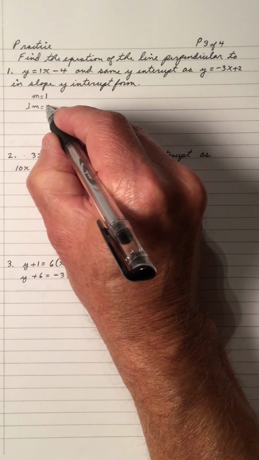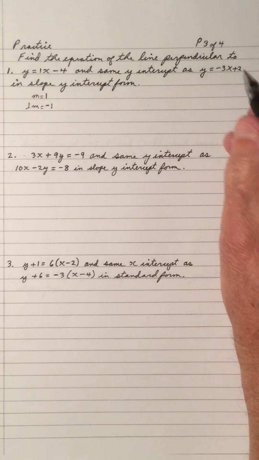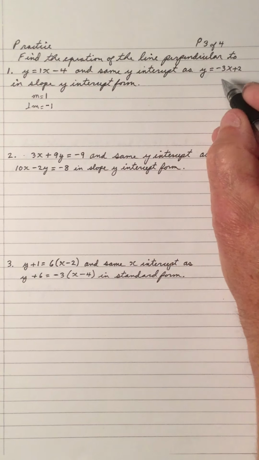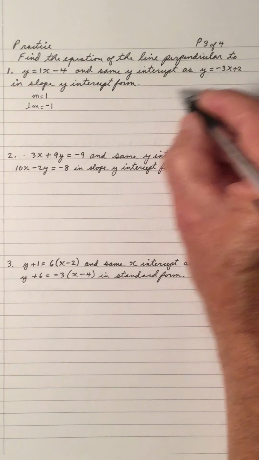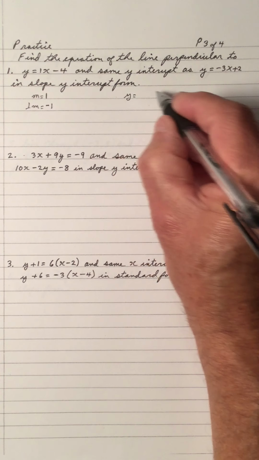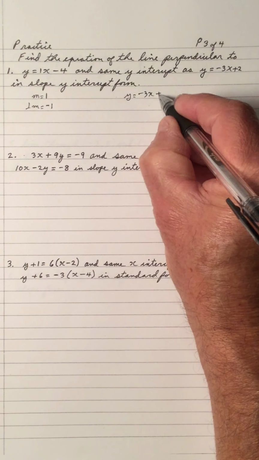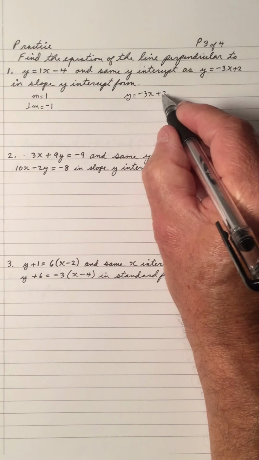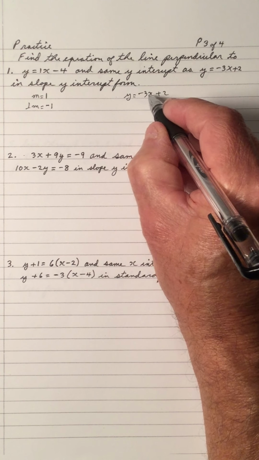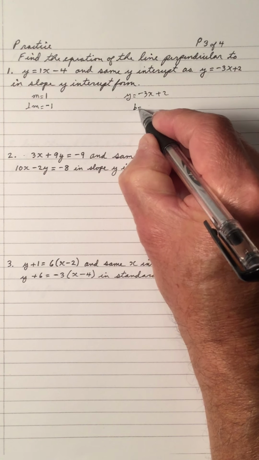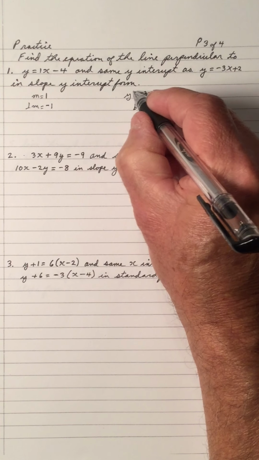The negative reciprocal of 1 is negative 1, and it has the same y-intercept as this line. So if I write down this equation, how do I get the y-intercept? Well, it's already solved for me. y equals mx plus b, so b is 2. b is my y-intercept.